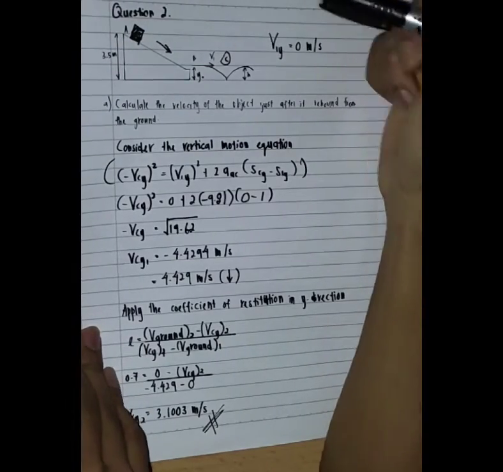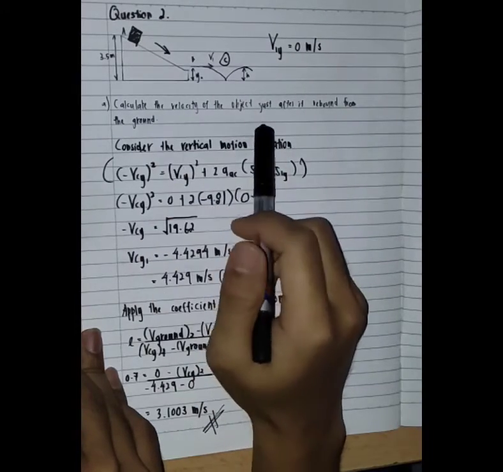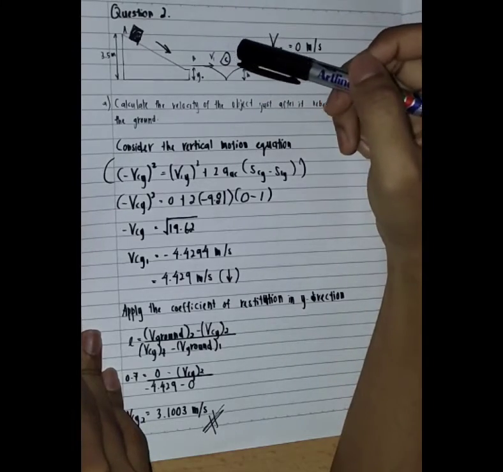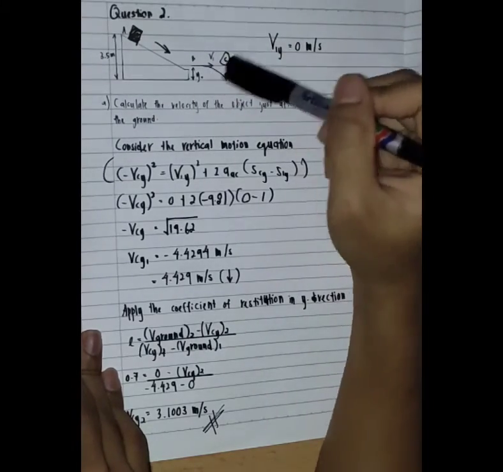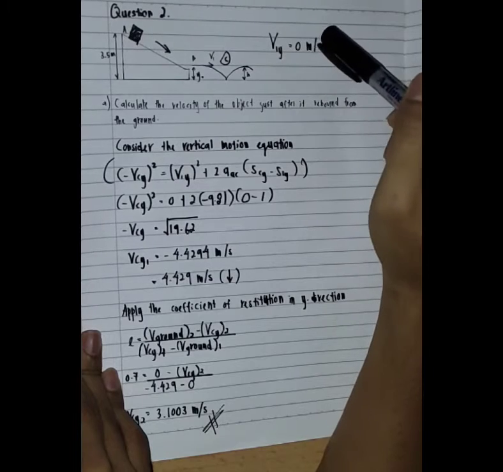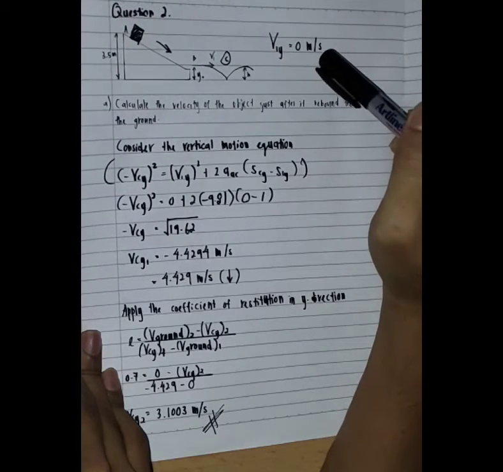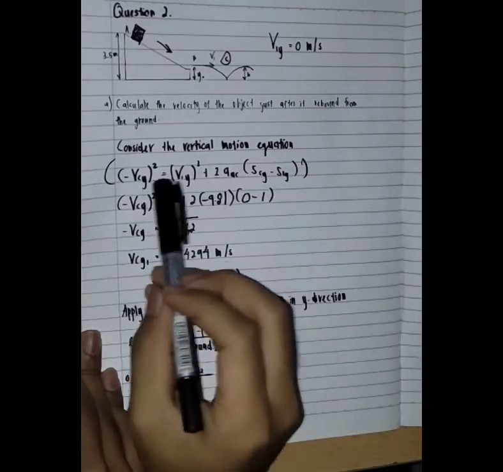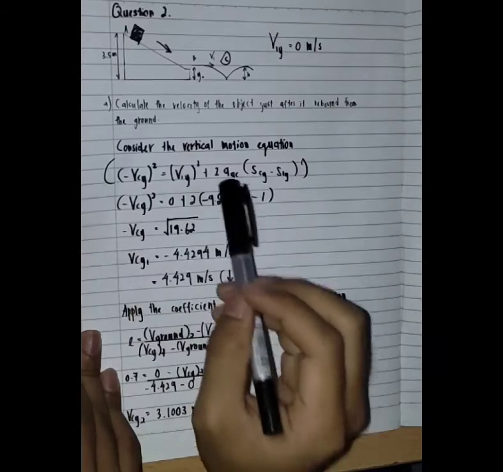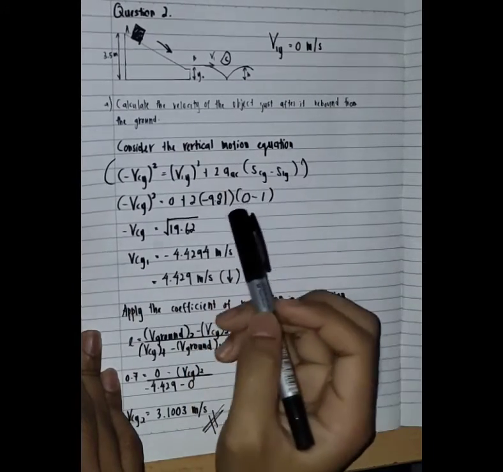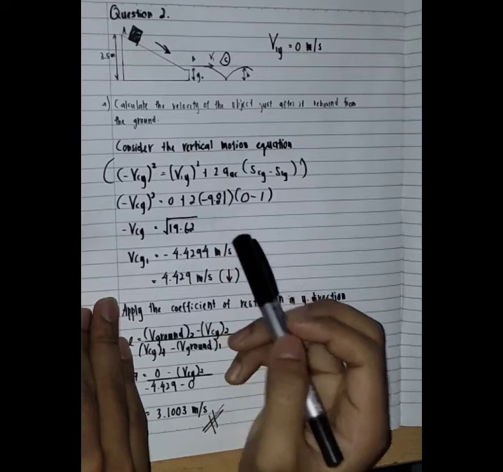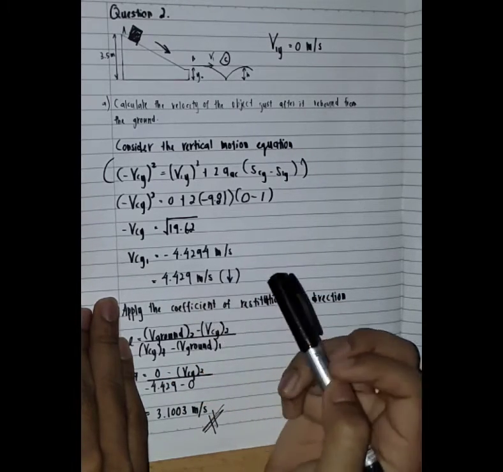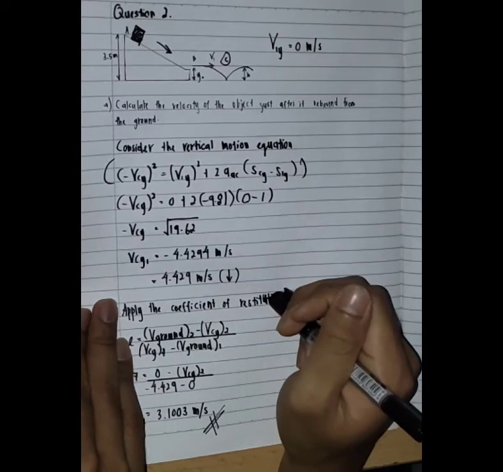For question 2a, calculate the velocity of the object just after it rebounds from the ground. Firstly, you must know about the C position. At the C position, v1y is 0 meters per second. After that, consider the vertical motion equation. You substitute the values and you get VC1y as 4.429 meters per second, downward.